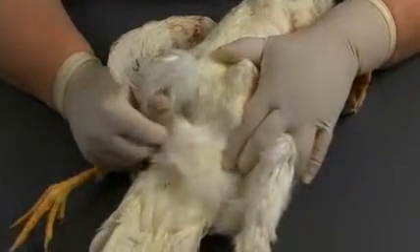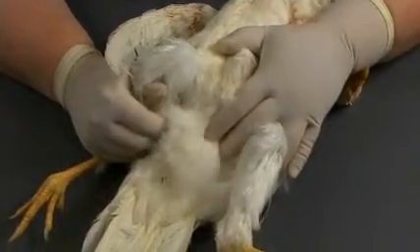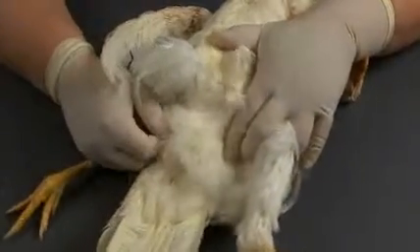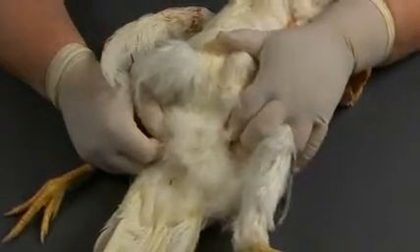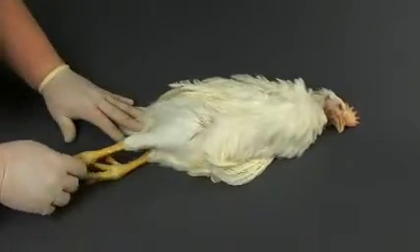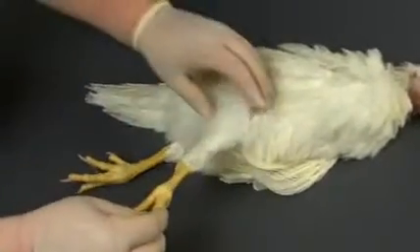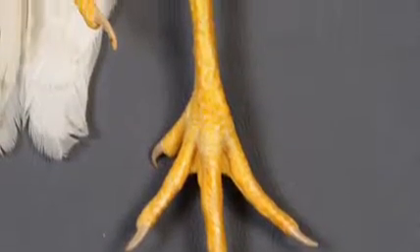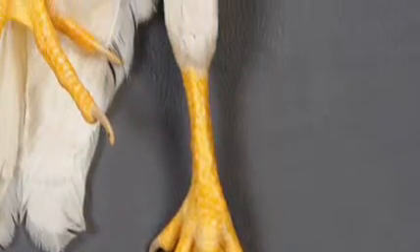Palpate the pelvic bones. In birds that are in lay, the pelvis should be flexible. Birds that have not been laying should have a stiff pelvis. Examine the legs. Palpate the bones along the legs for fractures and deviations. The leg bones should be straight and symmetrical.